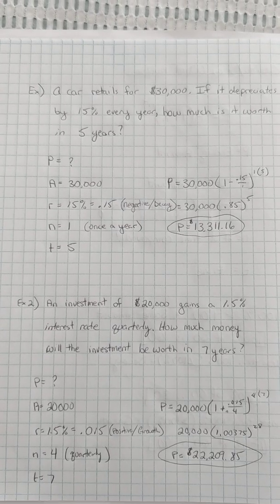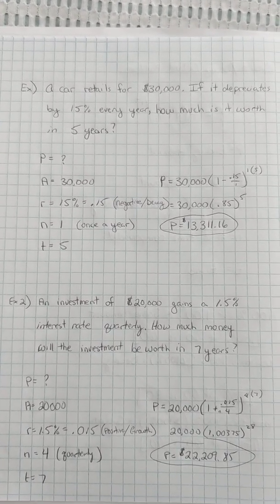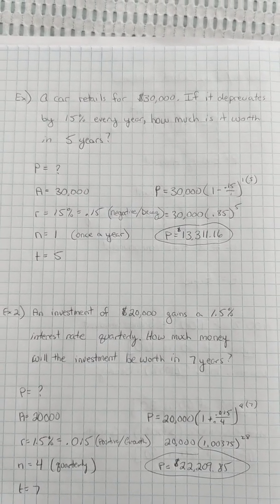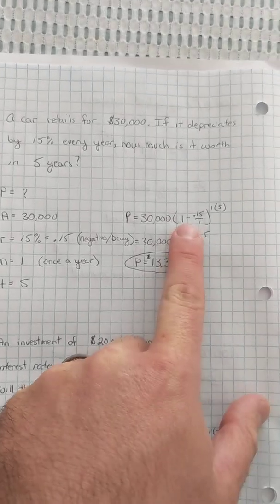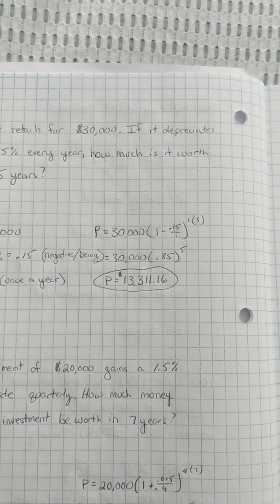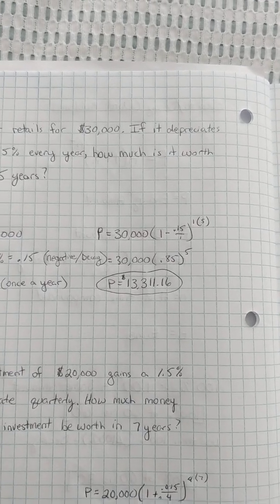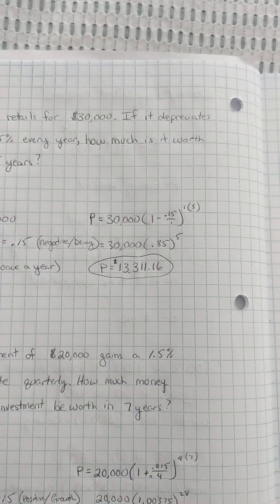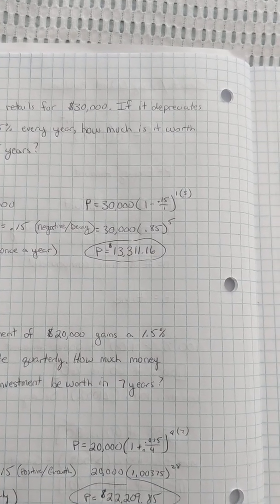The number of times compounded is 1, because it happens every year, or once a year. And the time is 5 years. And you can see I plugged it in. I changed that plus sign to a minus sign because we're now decreasing. So I get 0.85, plug into a calculator, $13,311.16.